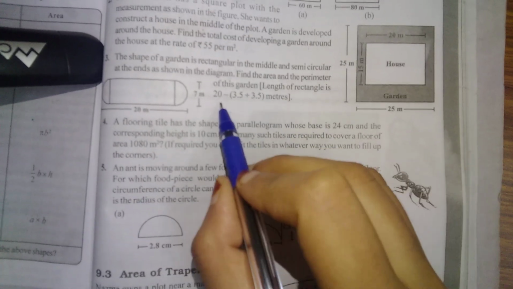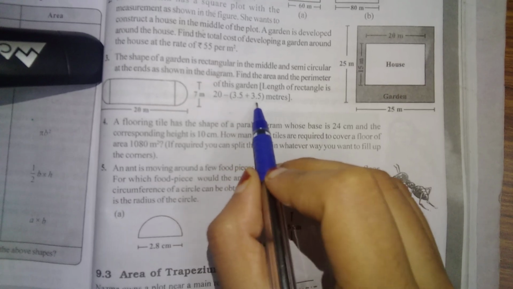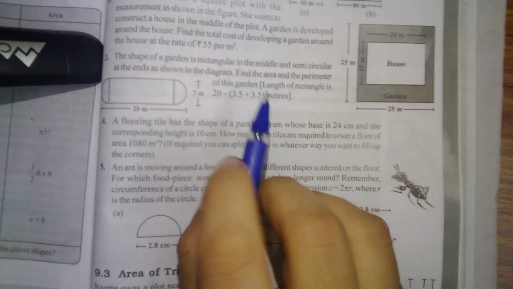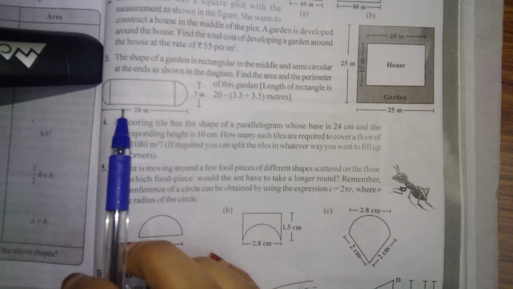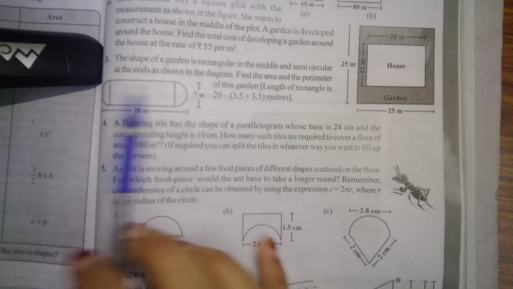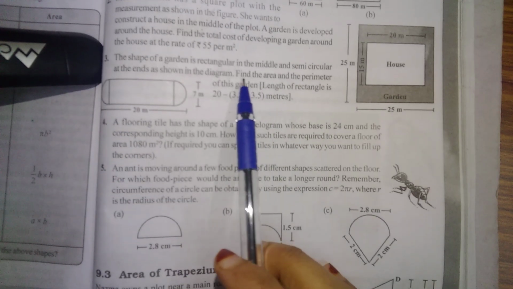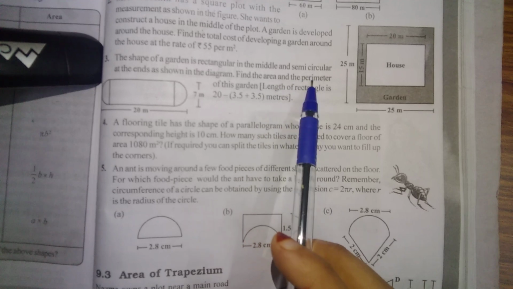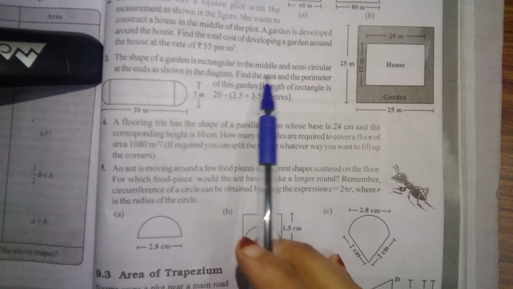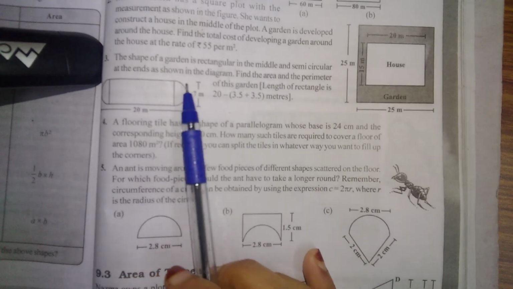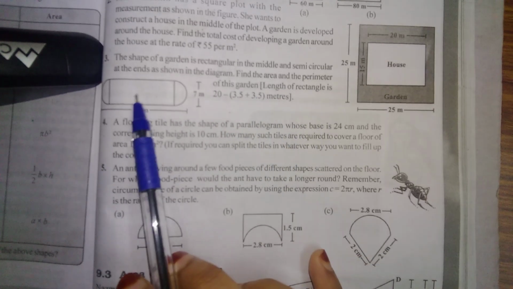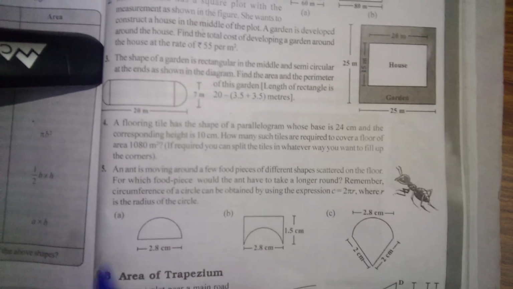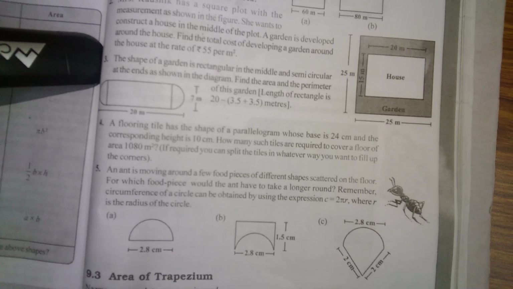Length of the rectangle is 20 minus 3.5 plus 3.5 meters. See here, this is a rectangle. Here these are semicircles. There are two semicircles. It is asking us to find the area and the perimeter. So what will we take here? The formula of area of a rectangle and semicircle, and the formula of perimeter of the rectangle and these two semicircles. Now, shall we do the solution of this sum?